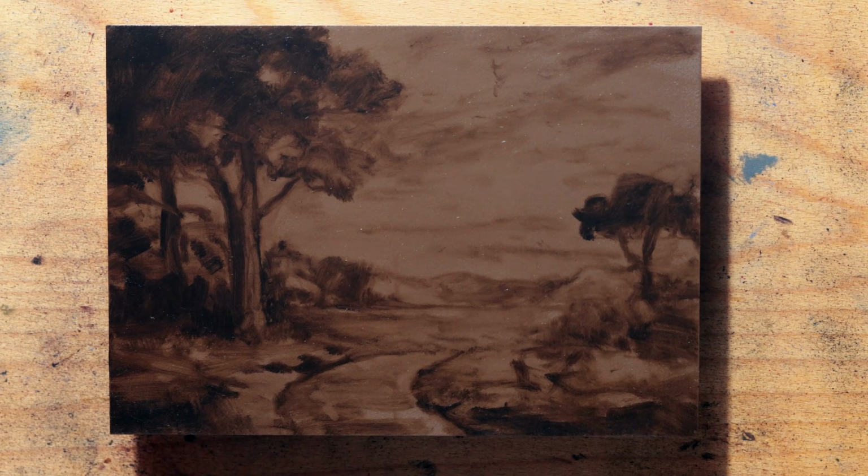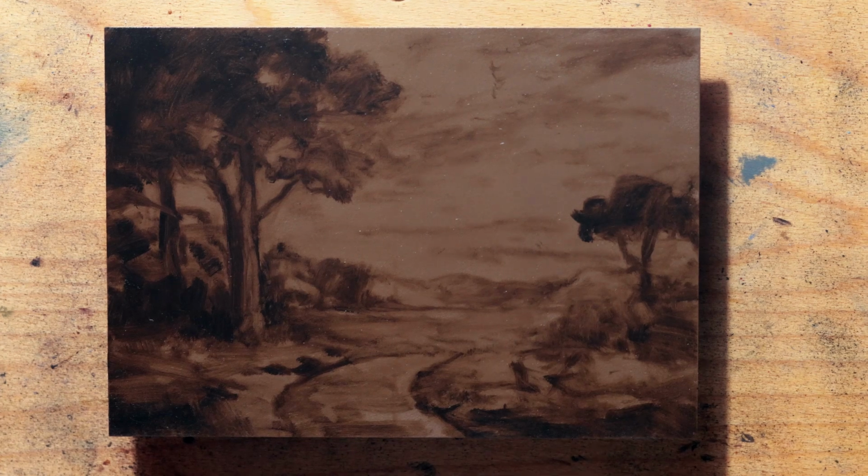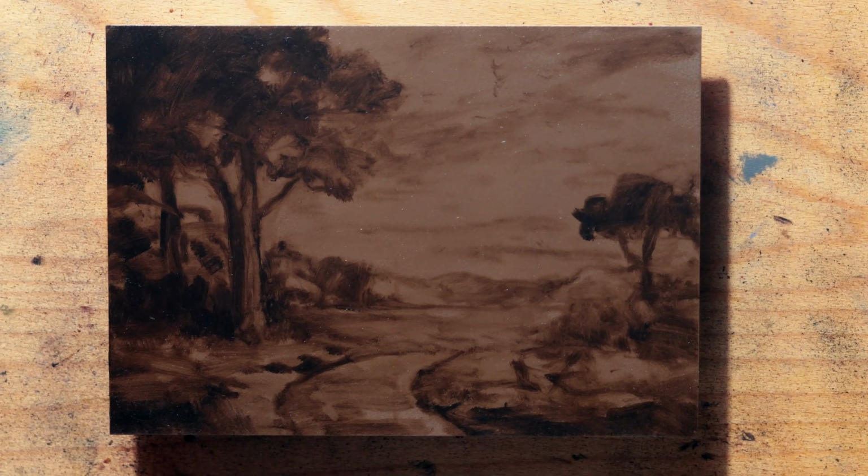Sorry, we were missing the underpainting stage. I don't know what happened to it because that was like 2 months ago, and it just sat there in my little drying area, and I was pretty happy with the painting.